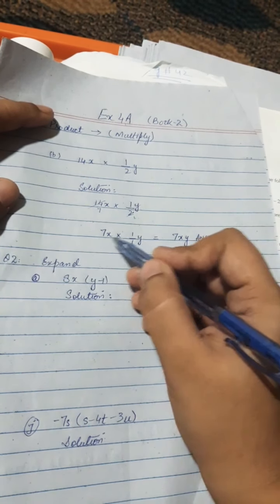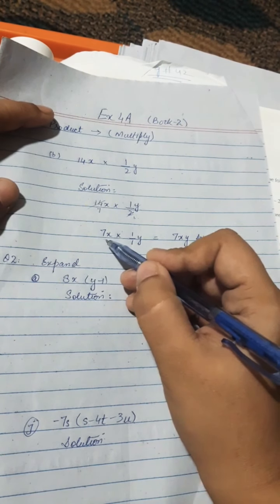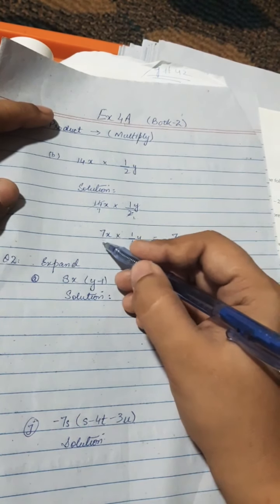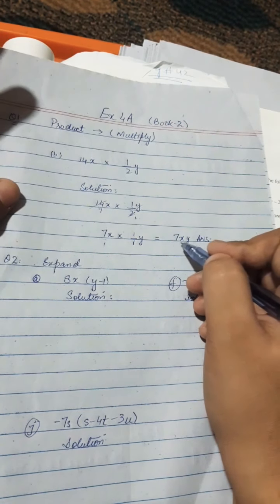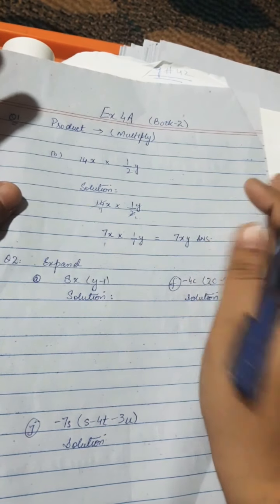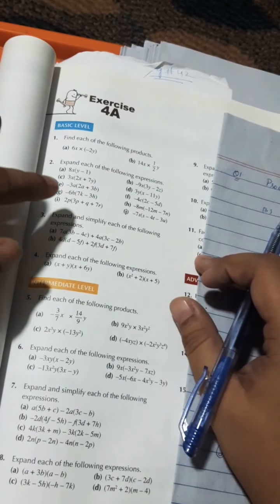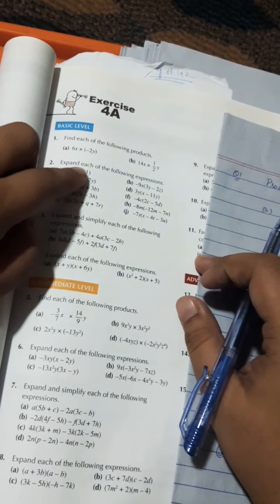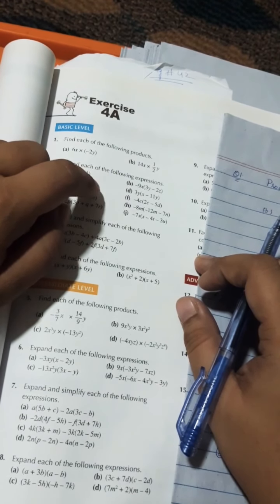and I'm going to multiply numerator with the numerator and denominator with the denominator. So this 7 doesn't have any denominator, it means we have 1 over here. So 1s are 1, so it doesn't make any difference to write the 1 or don't write the 1. So 7xy, that is the answer. It's very simple. Now the question number 2 of this exercise is expand each of the following expressions. You need to expand the following expressions.